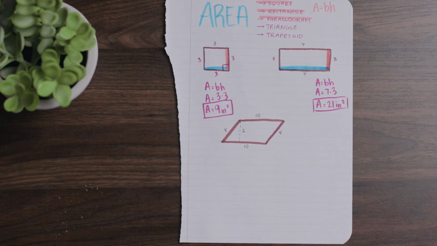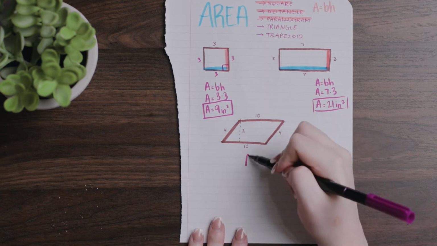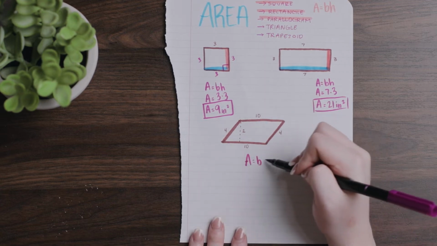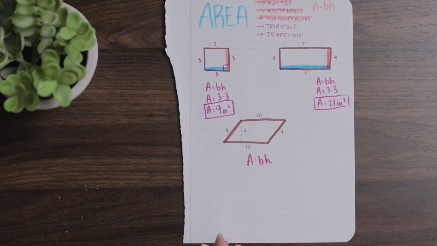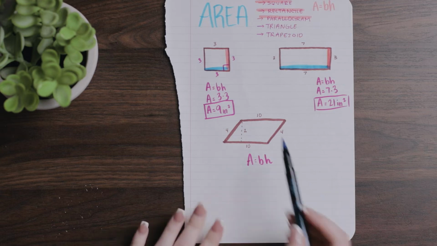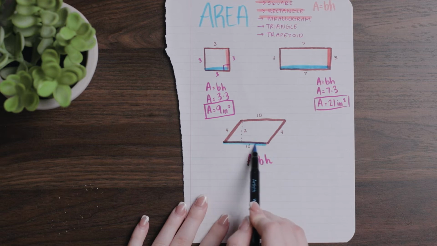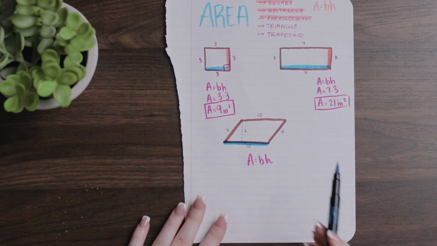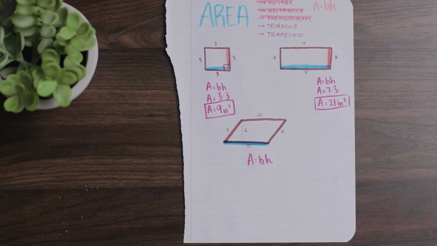So the parallelogram is the same formula, area equals base times height, except for this time I kind of have to differentiate what is my base and what is my height. So I know my base is usually down here at my bottom, laying flat at the bottom of my shape. So that one was easy. But here comes the height part.